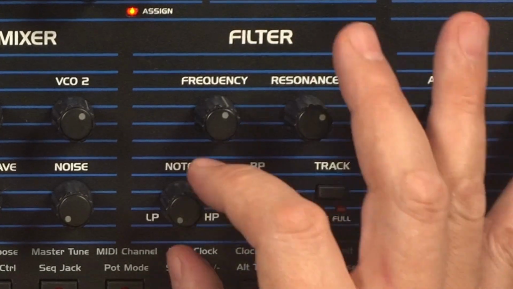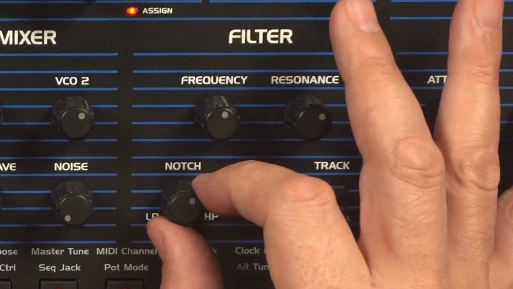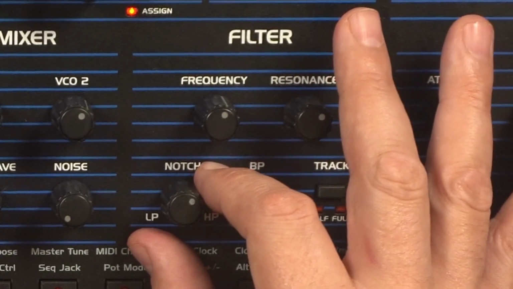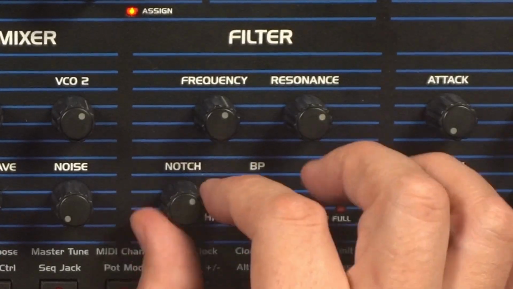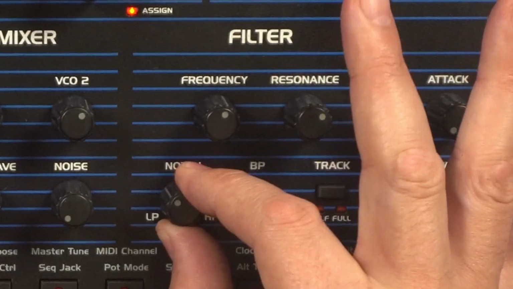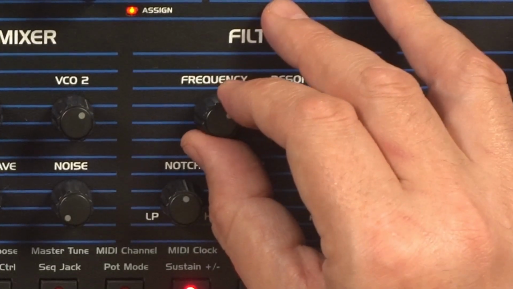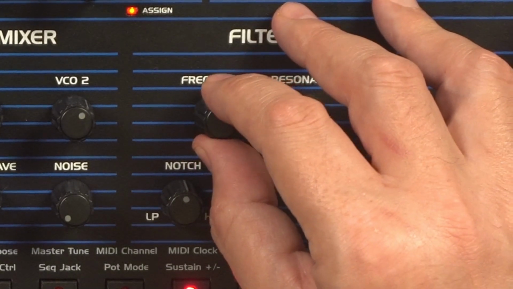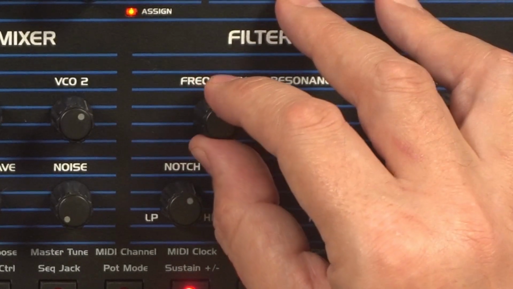And what I'm going to do here is just boost it up into the notch region. And by the way, this is something you can't do with the OB-6 because it's switchable. You can switch between low pass, notch and high pass, but you can't do that. Bring up the resonance. Slightly into high.